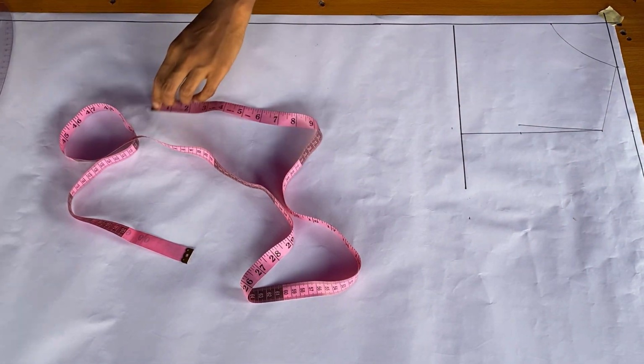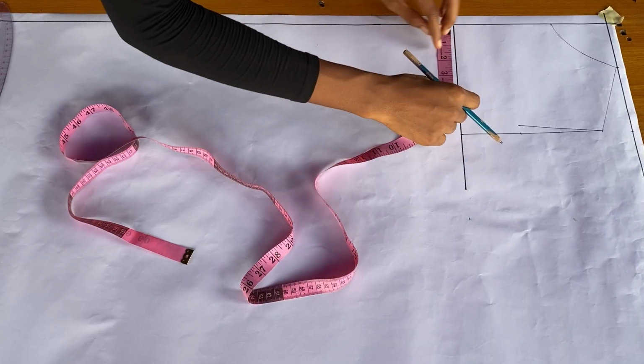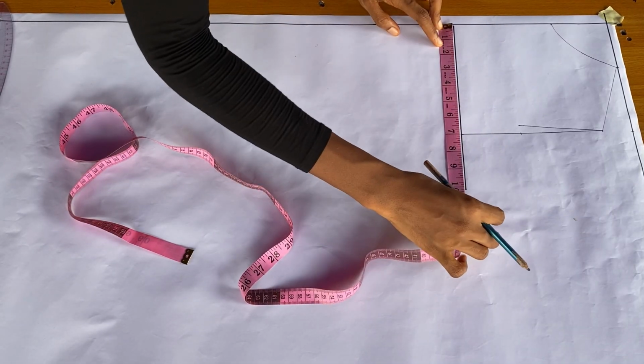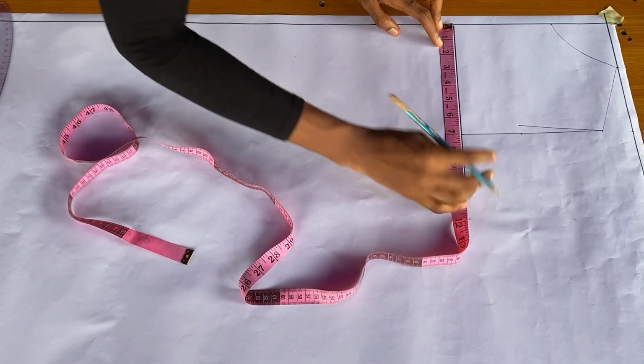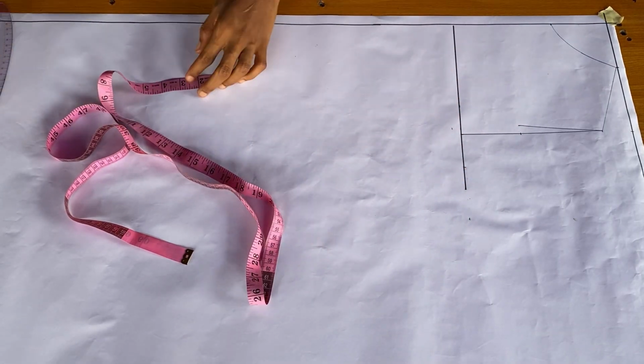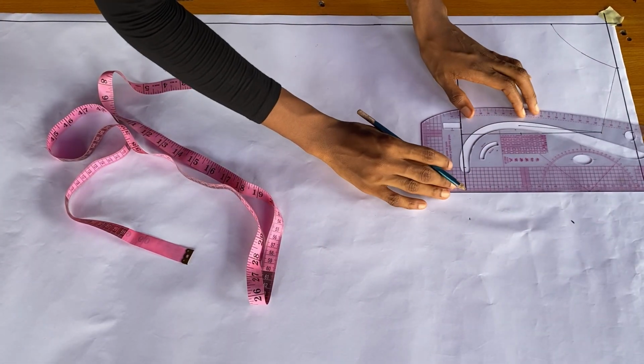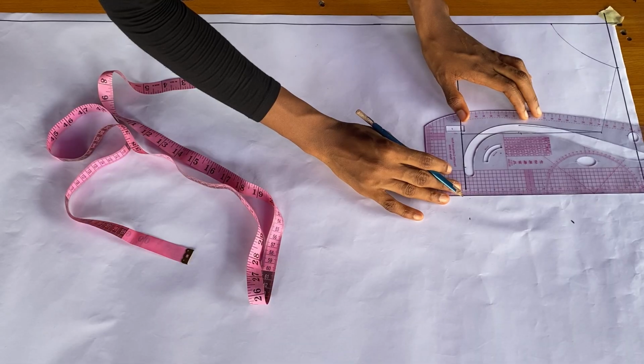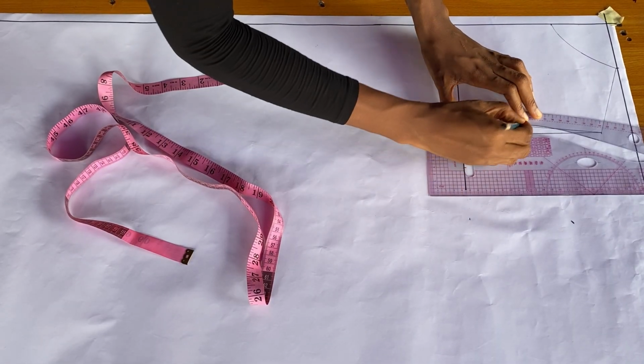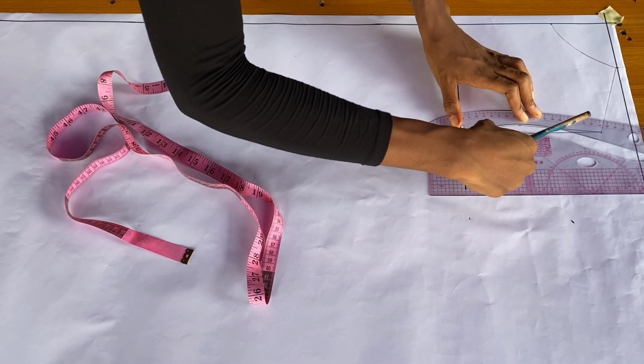Then next, on my chest line, I'm going to mark my bust round divided by 4, which is 9 inches. Then I'm going to connect from the midpoint of my armhole down to where I just marked my bust round divided by 4. This helps you to get your armhole curve perfectly.